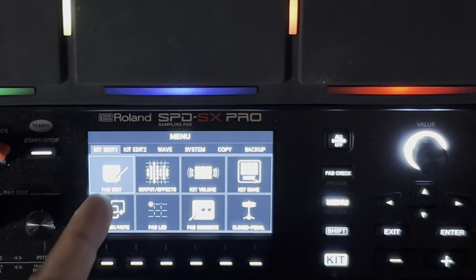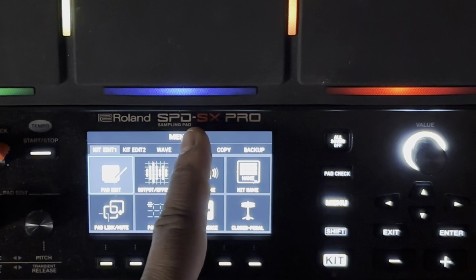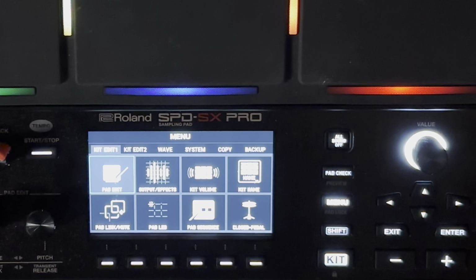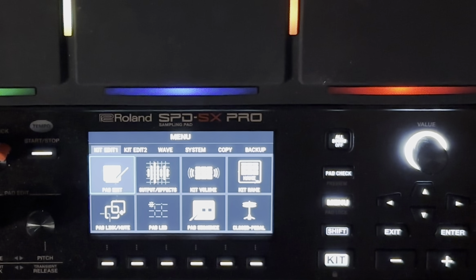Today we're gonna talk about the pad edit function under the menu on the SPD-SX Pro. I use this option every time I'm on this pad.